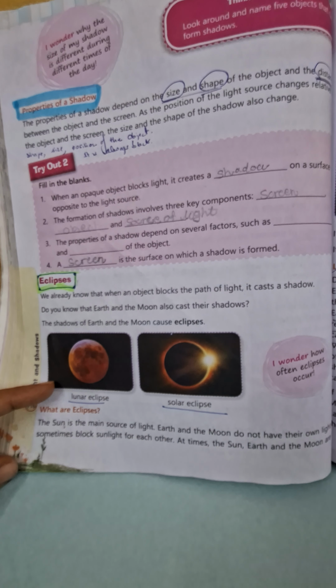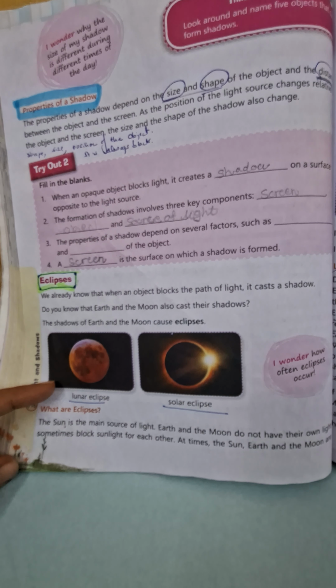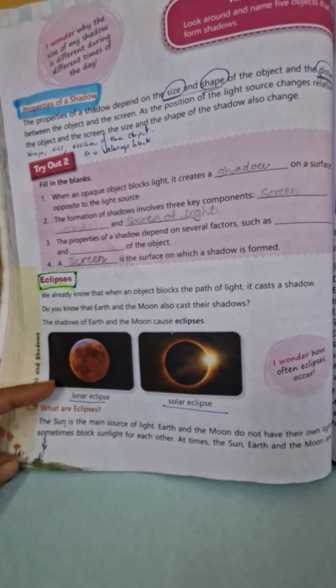See, there is a lot of explanation for it. If you really want to know, you have to see, there is a very beautiful way of showing it in Google. You will find the videos of shadow and eclipse. You must watch, because you will come to know.